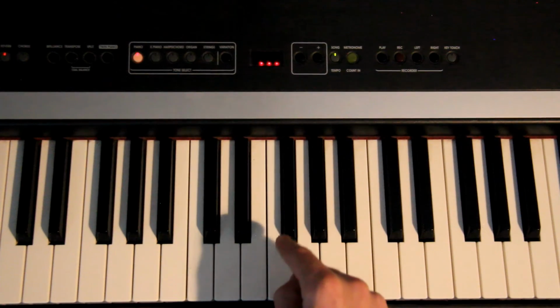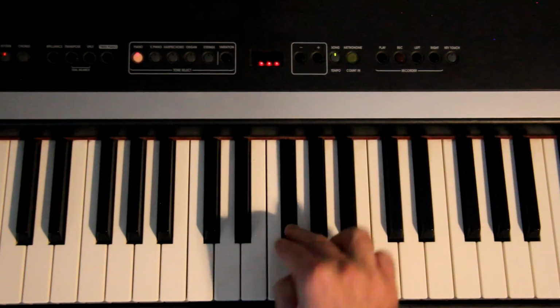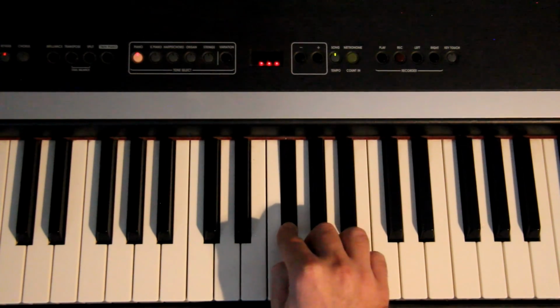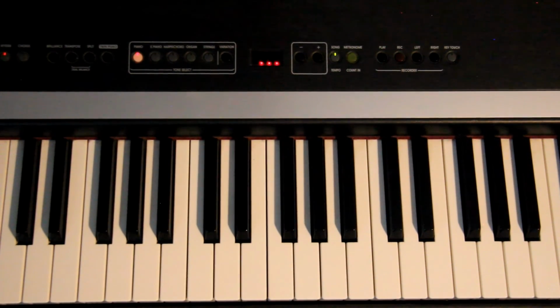So this note is either F sharp or G flat. And that is how it goes. The same pattern repeats itself all the way up and down the piano. It doesn't change. So with this knowledge, you should be able to find any note on the piano.